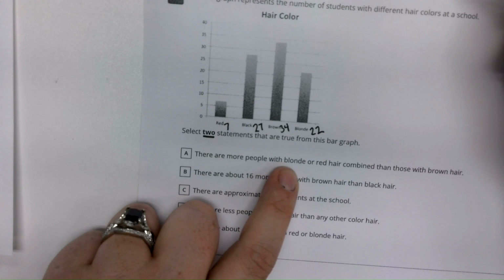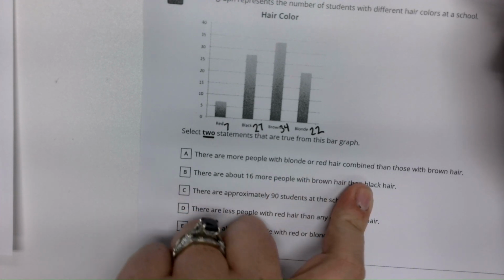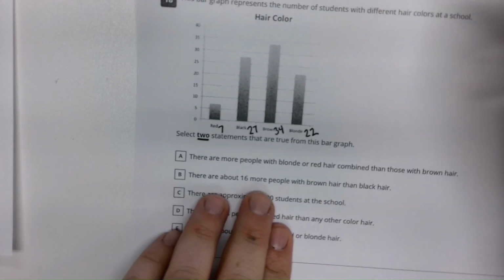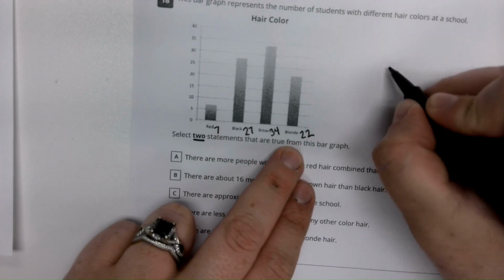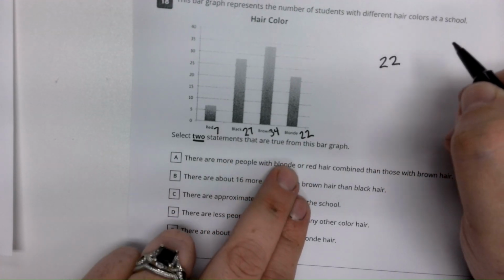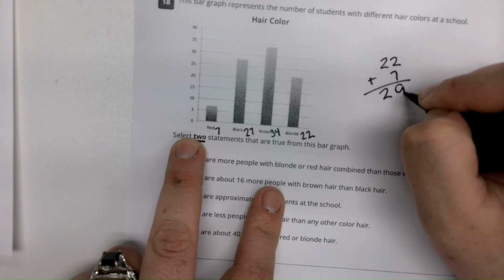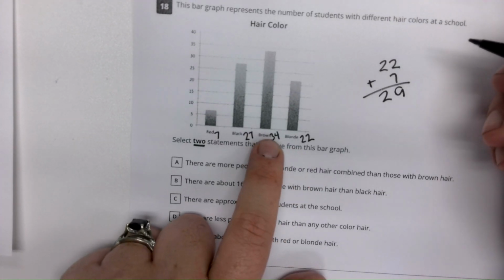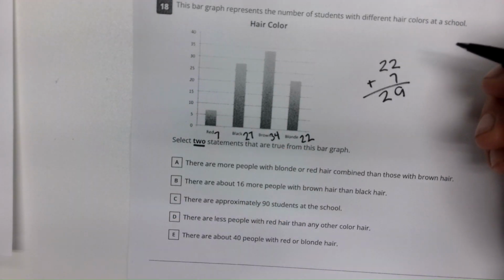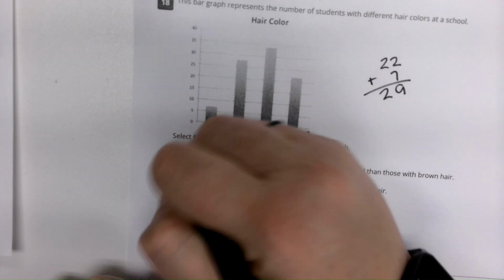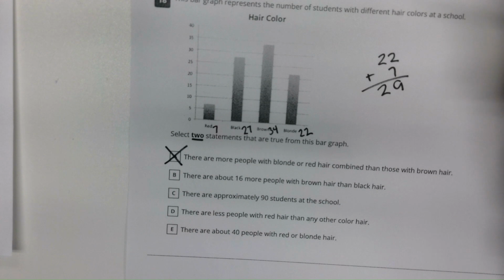There are more people with blonde or red hair combined than those with brown hair. So let's see. If there are, let's say, 22 blonde plus 7 red would equal 29. Would that be close to brown's 34 to being a higher number? No, so we know that that is incorrect.